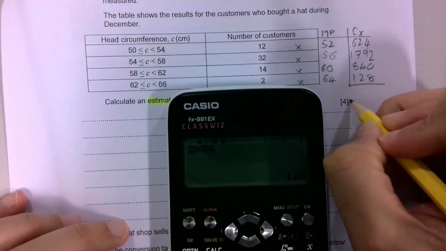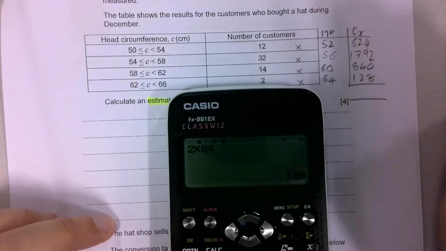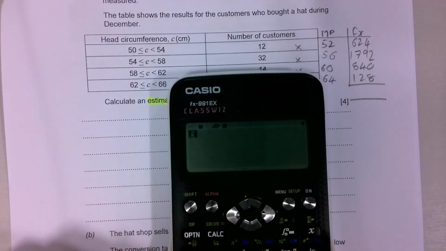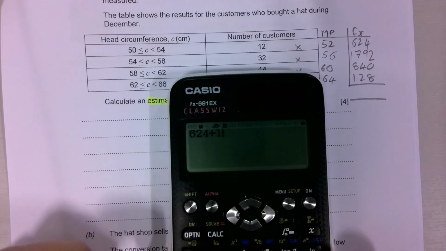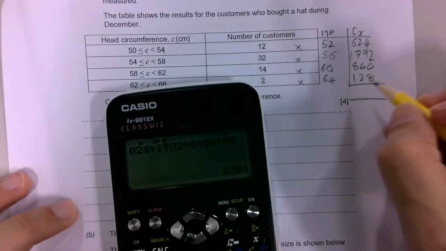So if I add all of those numbers up, it now gives me the total for everyone's head circumference. So 624, add 1792, add 840, add 128, and my answer there is 3384.